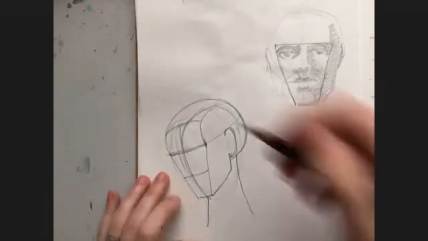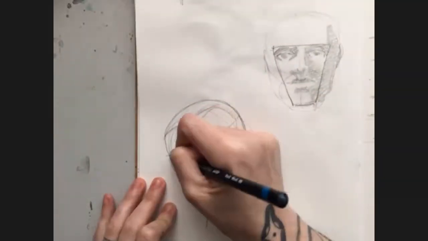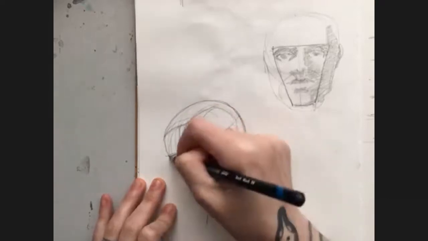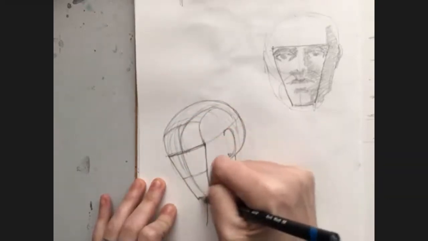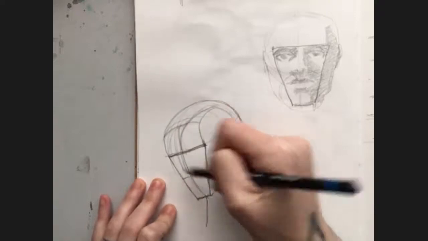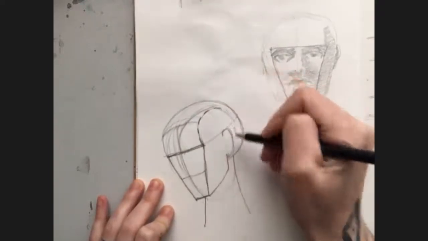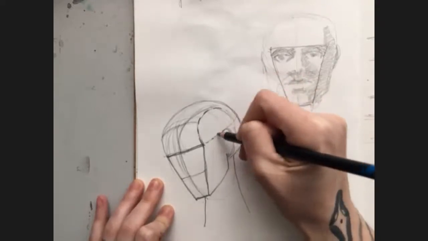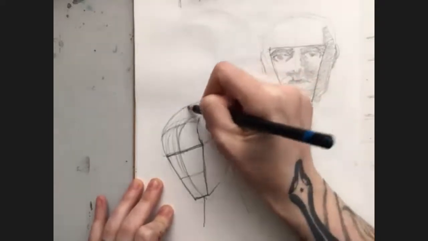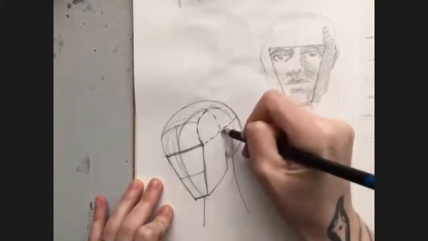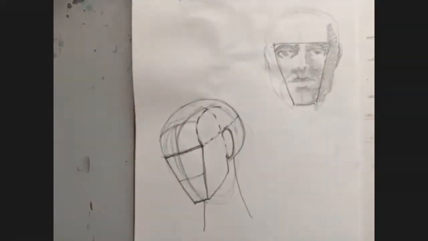So I'm going to stop for a second so you can do this. I'm going to mark the Iron Man face a little bit darker so you can recognize it, because I drew many lines. Then this is the line of the temple, and this is where my ear is. Okay, so try to draw this scheme.